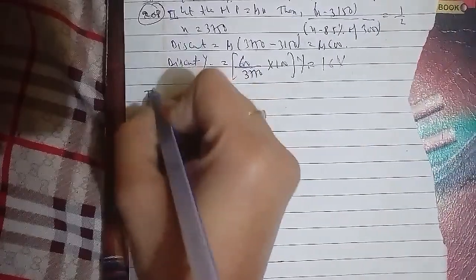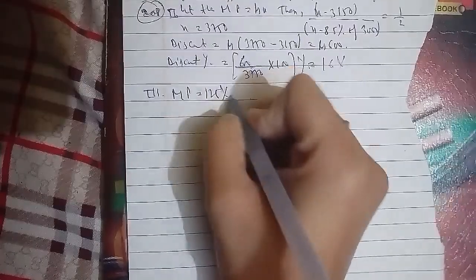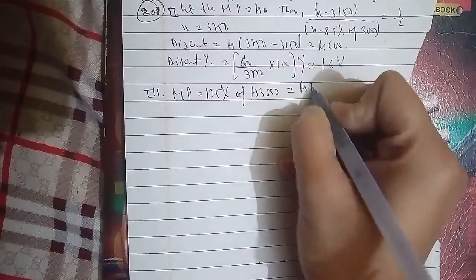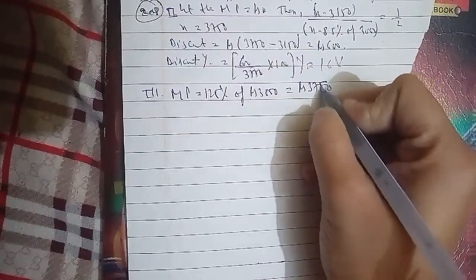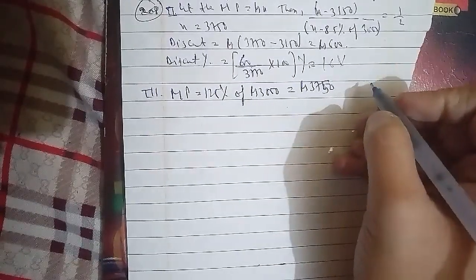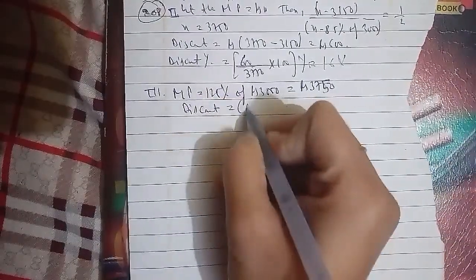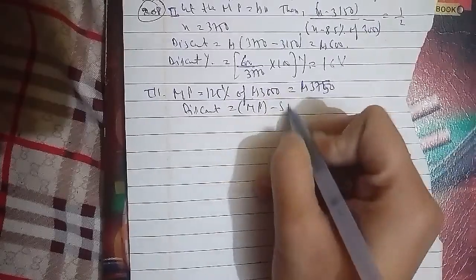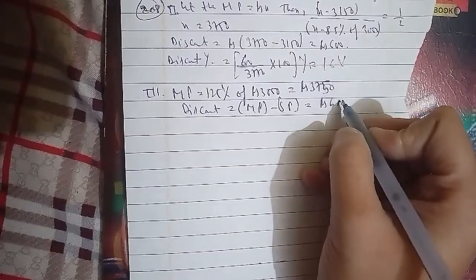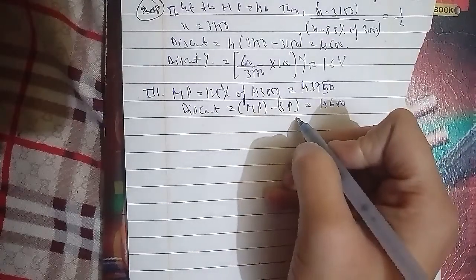But according to the third, marked price is equal to 125% of rupees 3000 equals rupees 3750. So from 1 and third, discount equals mark price minus selling price, which is equal to rupees 600. So thus discount cannot be calculated, and thus 1 and third can give the answer here.